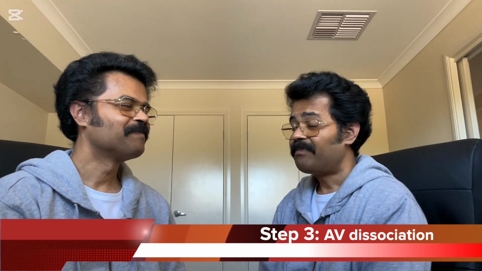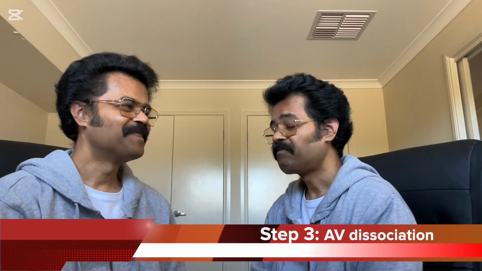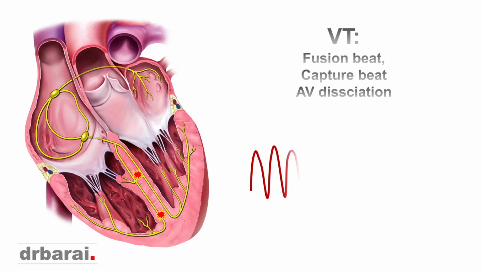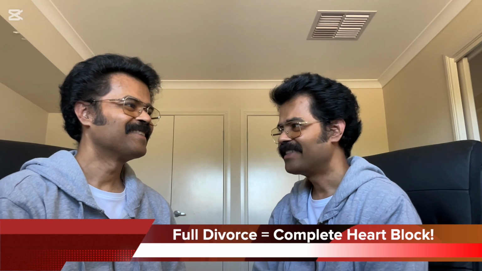So the step 3 is quite interesting. We call this atrioventricular dissociation. So what it essentially means is that there is no communication between the atria and the ventricles. There is no collaboration, no communication. In other words, you can say that there is some divorce between the atria and the ventricles. This is not a complete heart block.